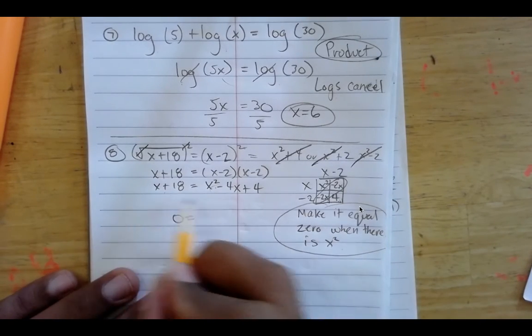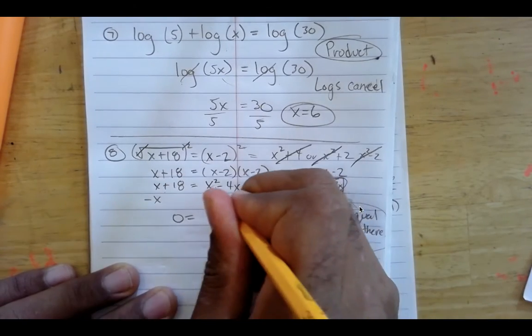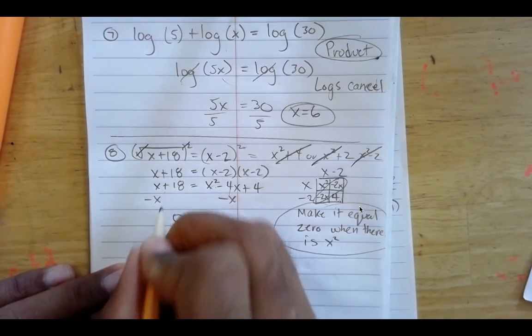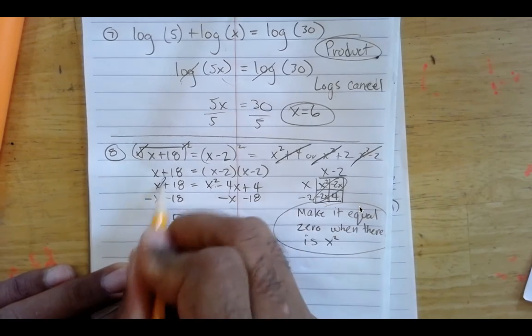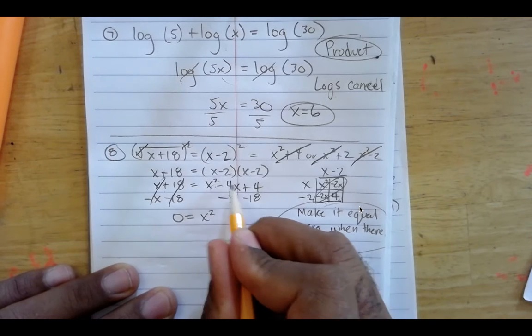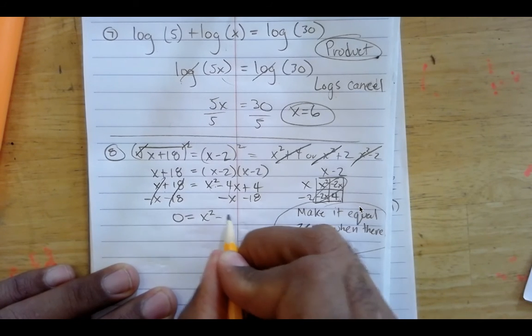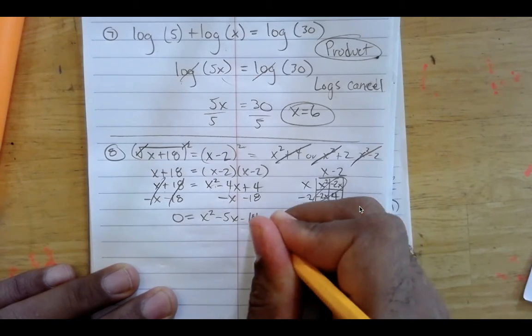Okay, so to make it equal 0, I need to take away the x and the 18 on this side. So minus x to the like term, and minus 18 to the other like term. Those cancel. Then I bring down the x squared. Negative 4x minus x is negative 5x. 4 minus 18 is negative 14.